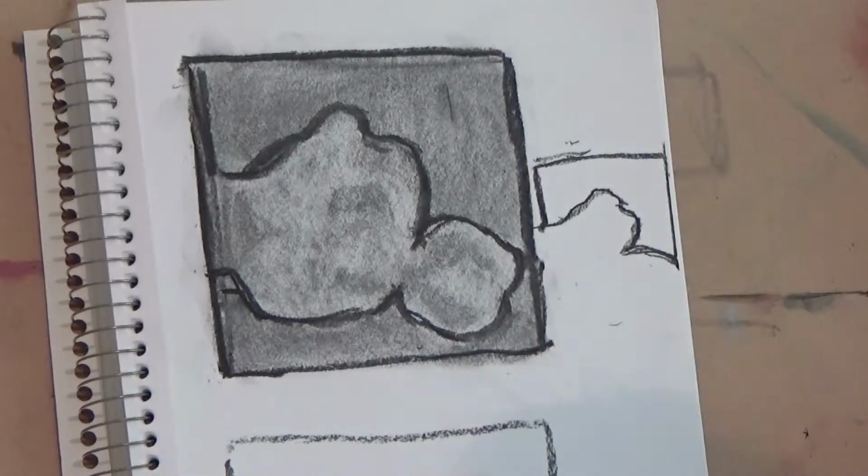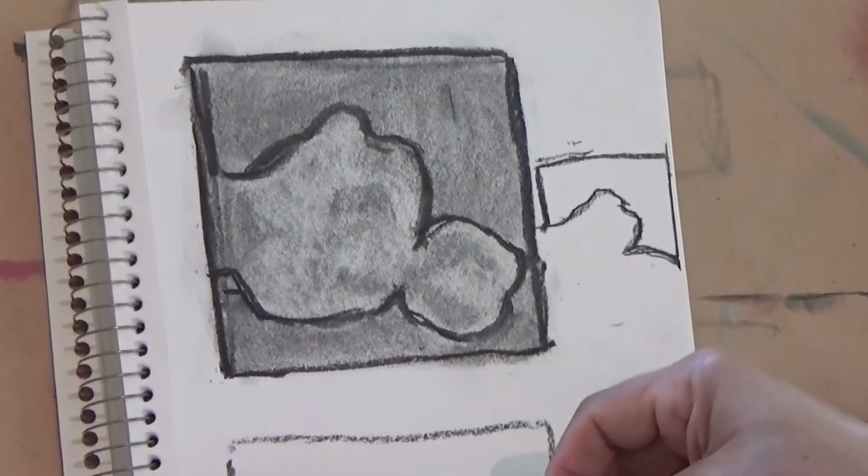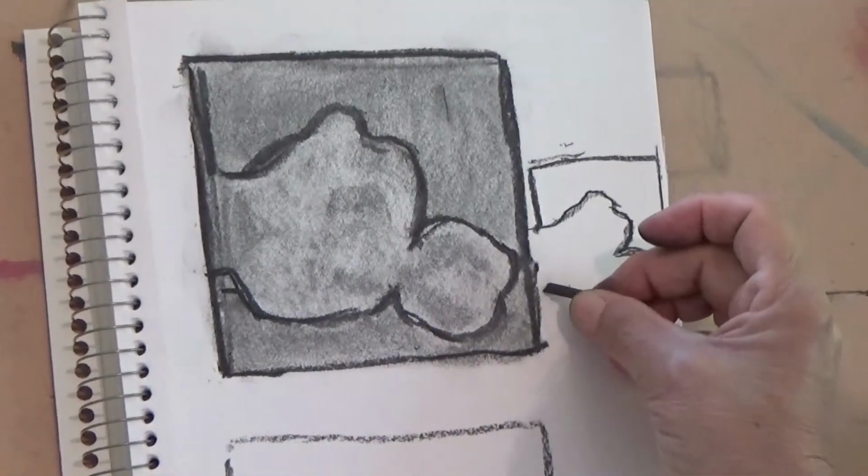Okay, draw it now. Connected to this or separate? Separate. Right now it doesn't have anything to do with that. It's just a shape.